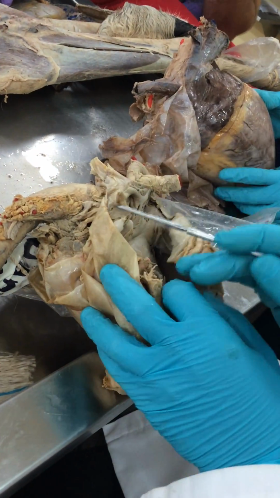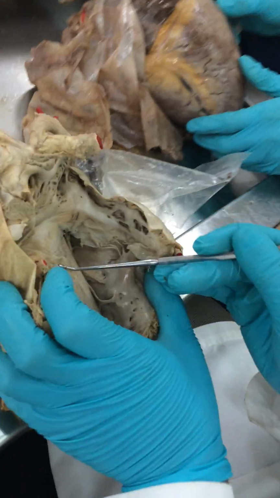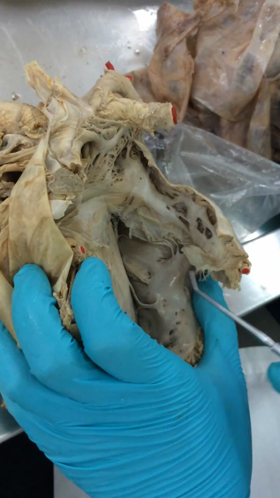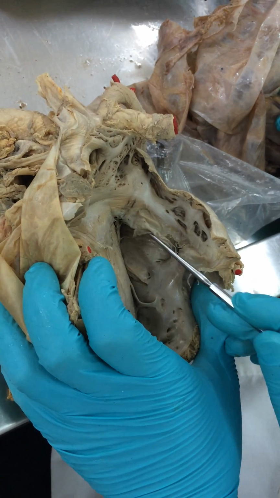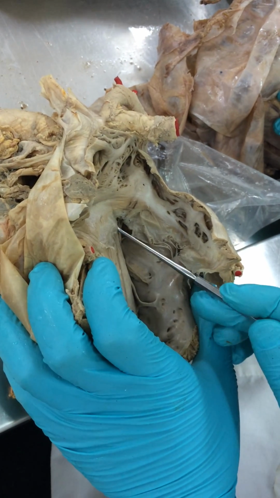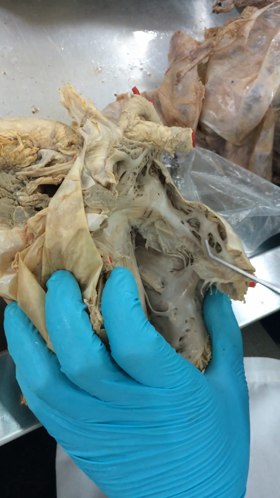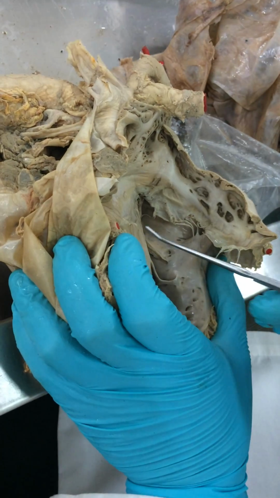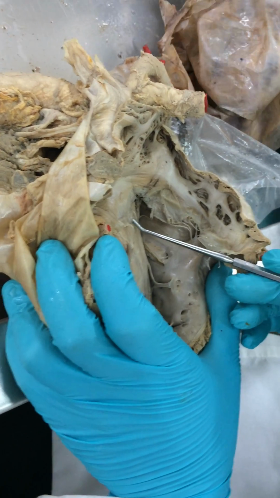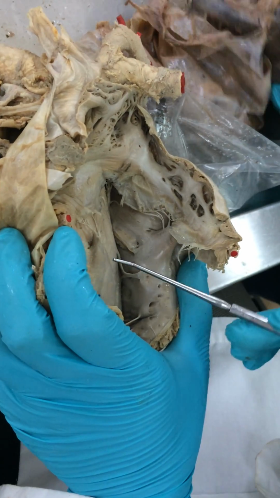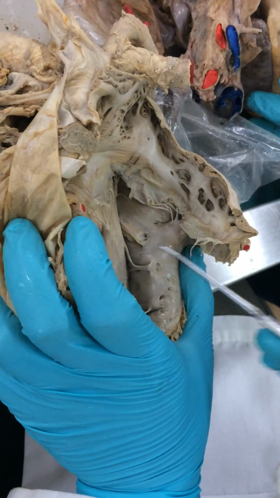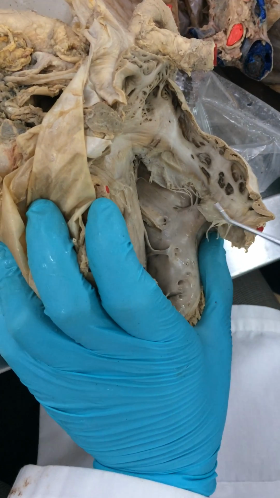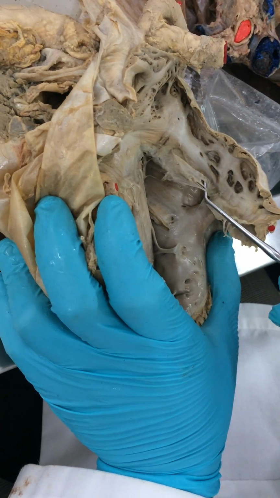All right, and here you have a valve. That's 1, 2, 3. What are those valves? Tricuspid or right atrioventricular valve. Okay, and the edges of those valves are attached to these thick muscles, the papillary muscles, by these. What are those? The chordae tendineae.